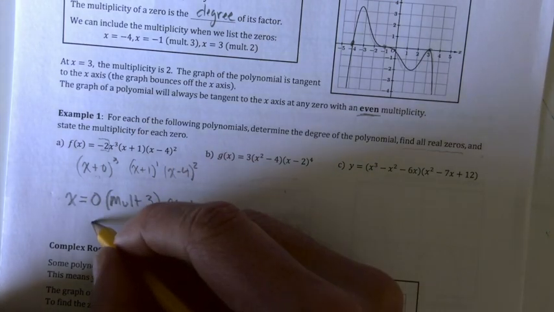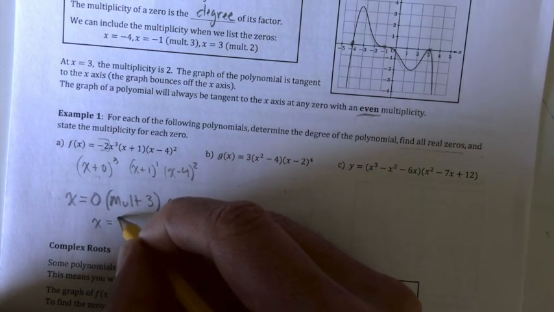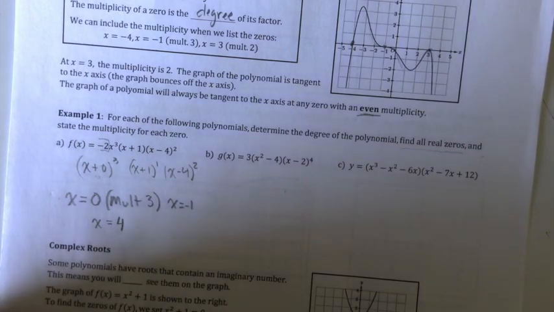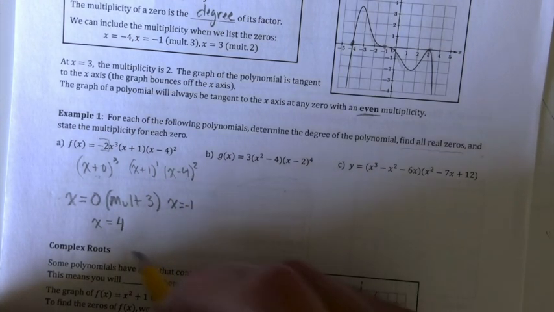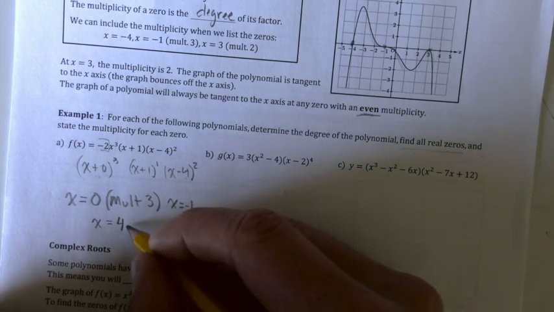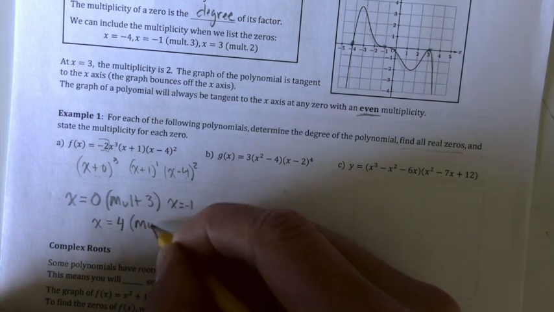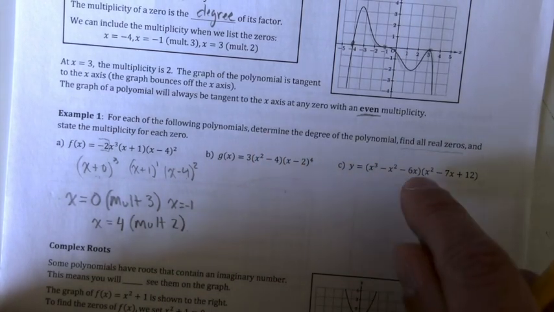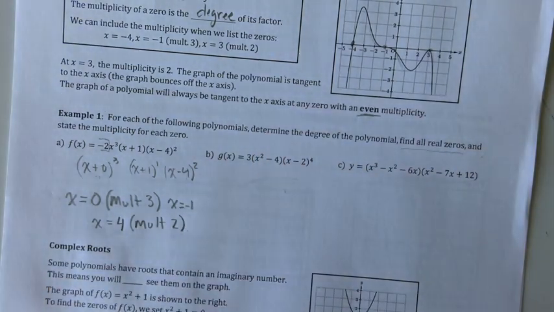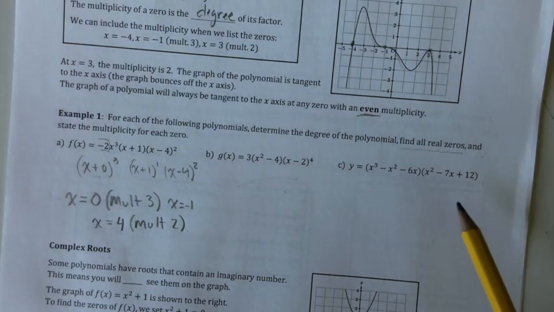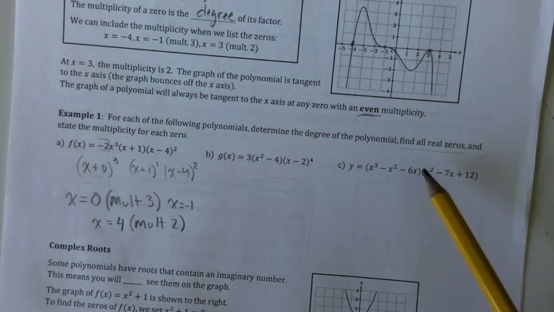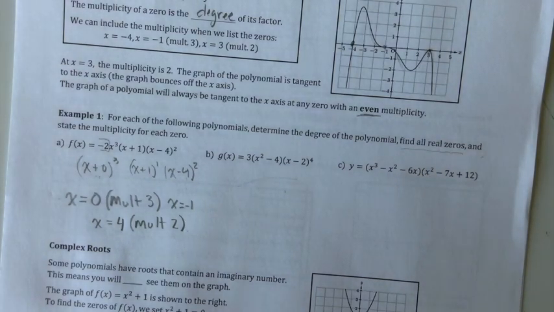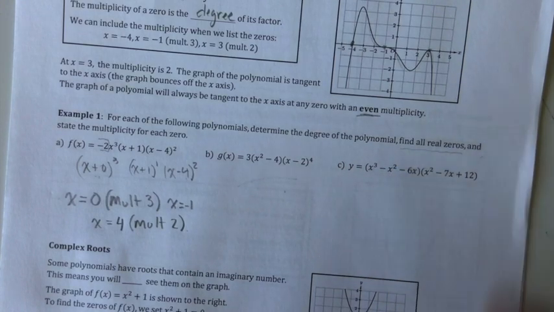And then the last one, x can be equal to positive 4, because I am going to be adding 4 to solve that. That has multiplicity of 2. Go ahead, try B and C. And when you look at this one here, C, I want you to think about whether or not these are factored fully.